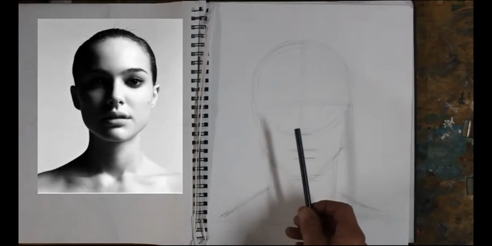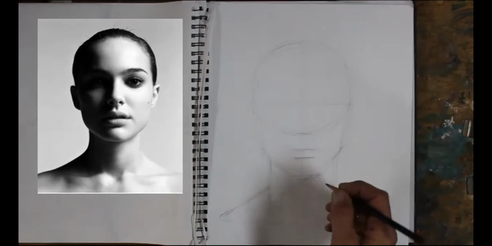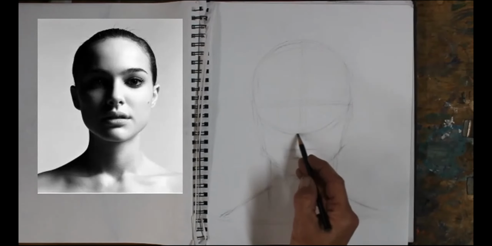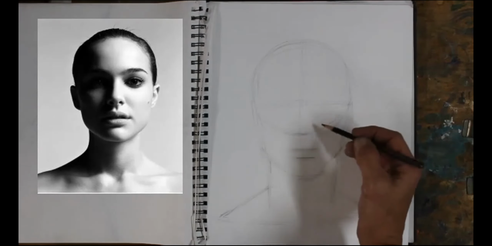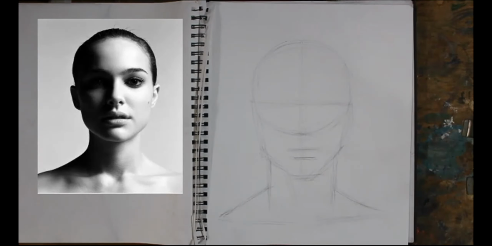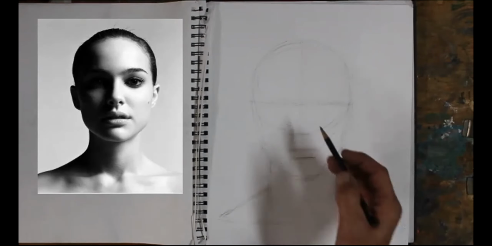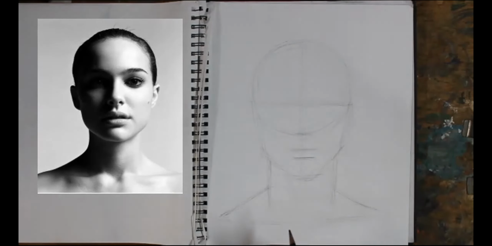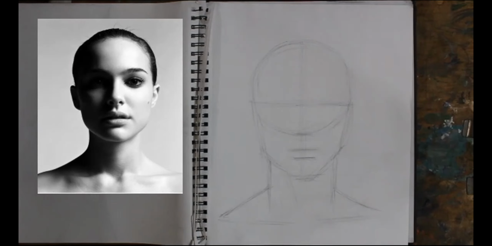So anyway, the purpose for marking these things off is to think about proportion, so that you're not just winging it and going from feature to feature. You're actually thinking about where things are in relationship to each other. And I'll give you a minute to get there and make sure you're really looking at it. Really look at the image of her and think about how this is working proportionally.